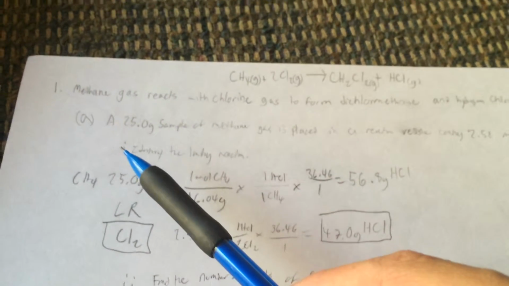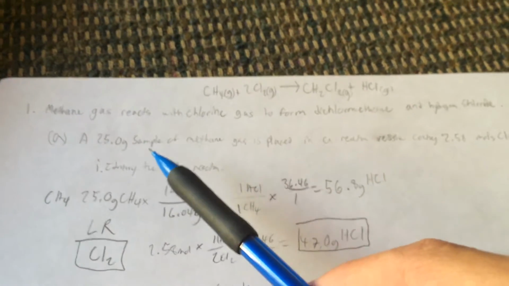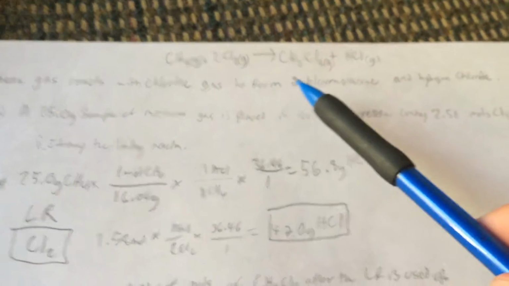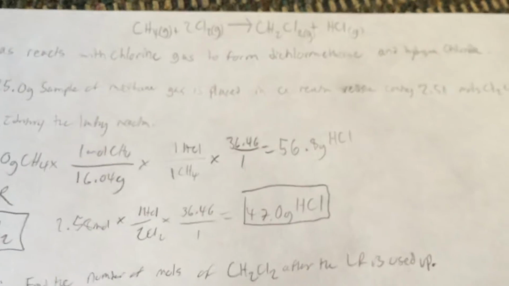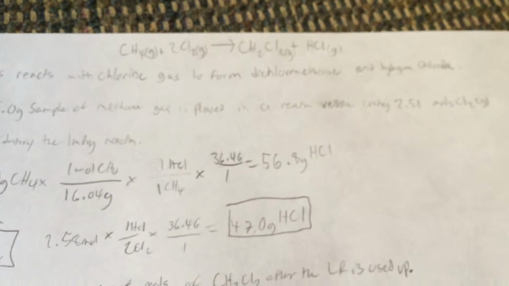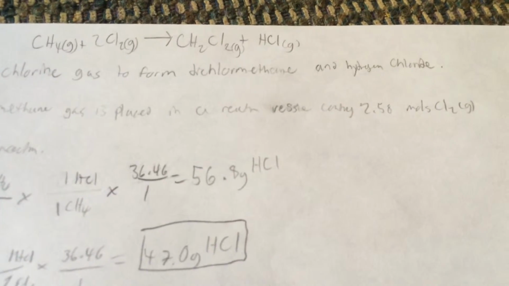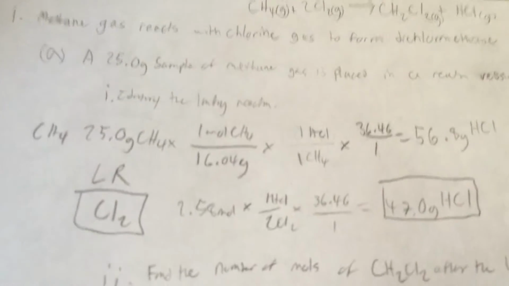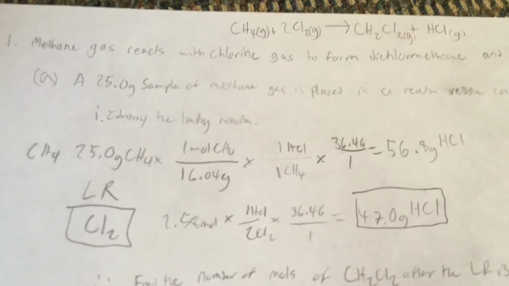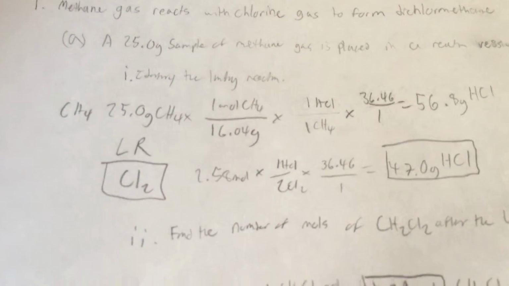So we go to letter A, which is a 25-gram sample of methane gas is placed in a reaction vessel of 2.58 moles of chlorine, which is gaseous. And we go to section I, which is find the limiting reactant.